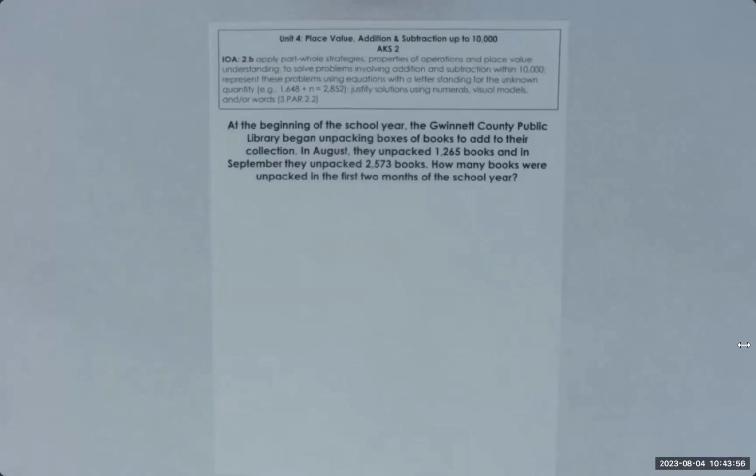Hey, third grade teachers. Let's take a look at this problem for AKS 2, IOA 2B. Now, you may notice that 2B, the actual wording of the IOA, is a lot longer than IOA 2A, which is just to add and subtract fluently within 1,000. This IOA does tell us specifically to use part-whole strategies, properties of operations, and place value understanding to solve those problems.